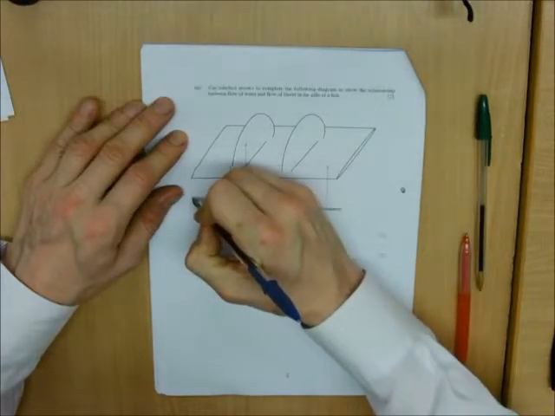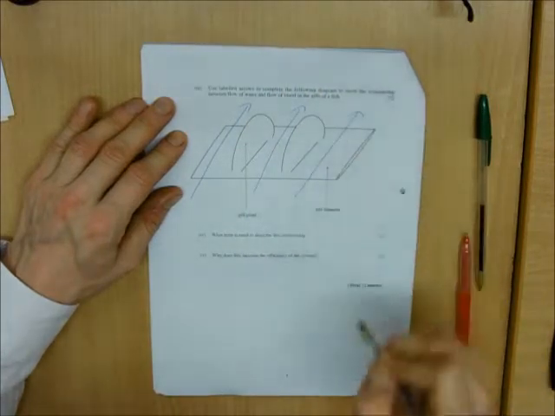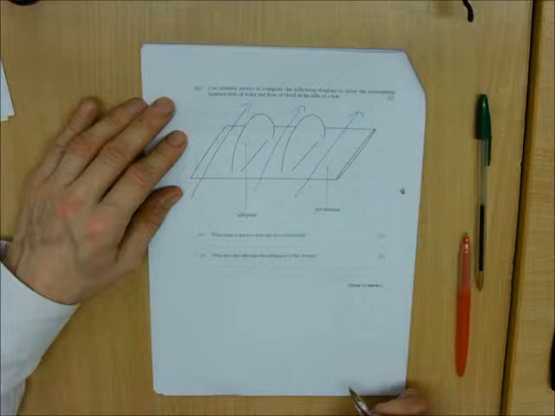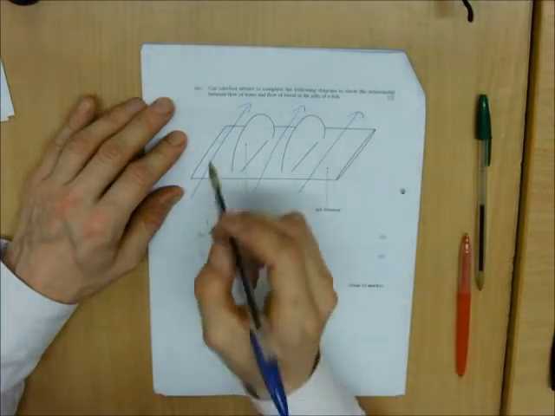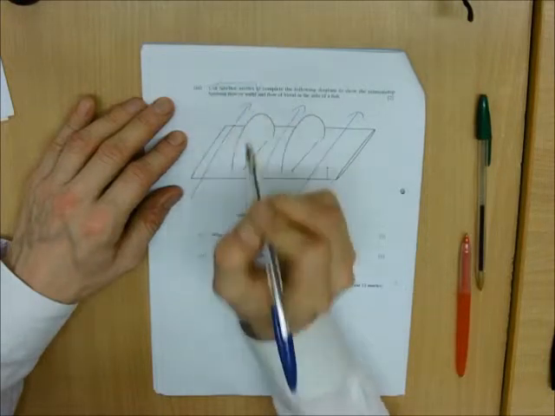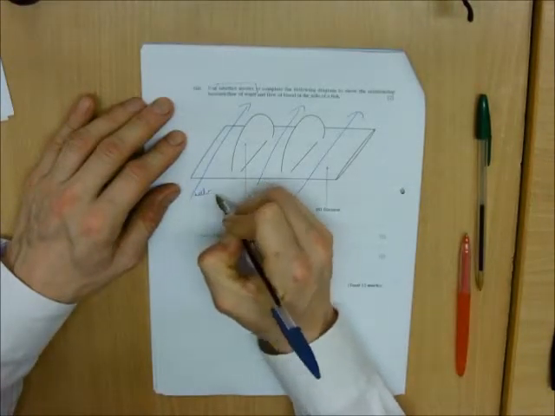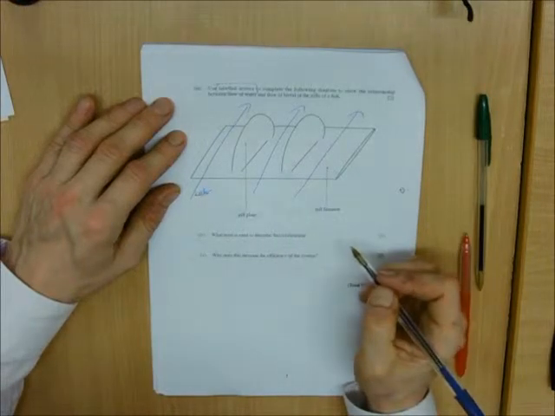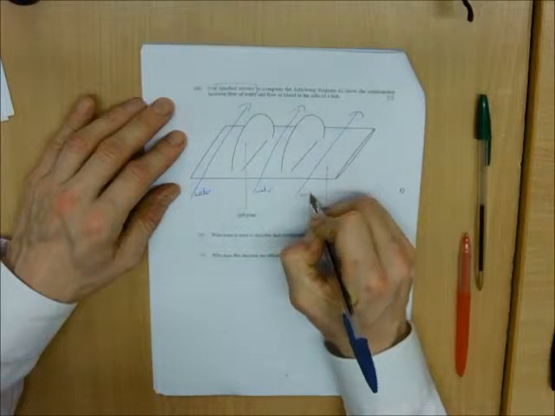So the water is kind of flowing over this gill like that. So use labelled arrows. So we're going to have water. This is water coming. You only need one, but I've put three on just to make the point.